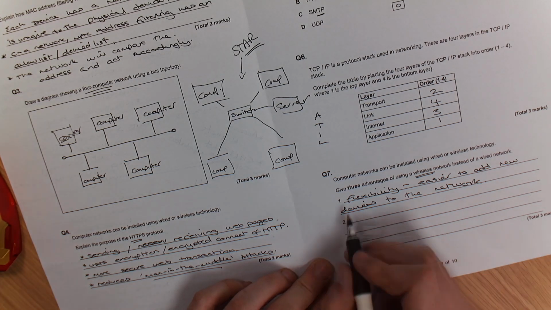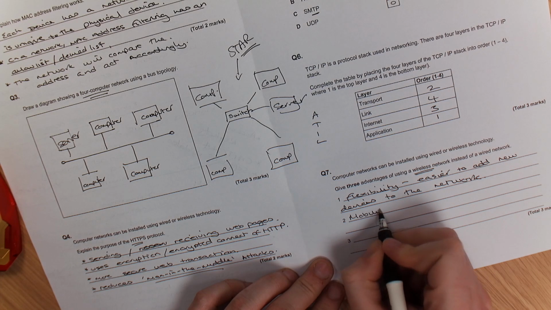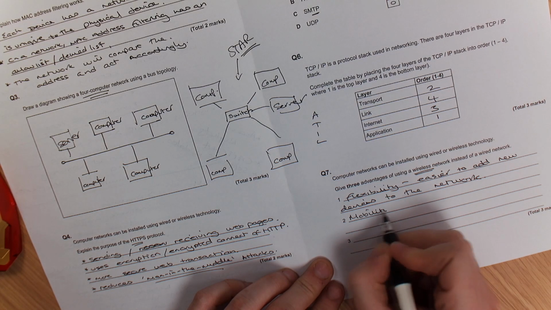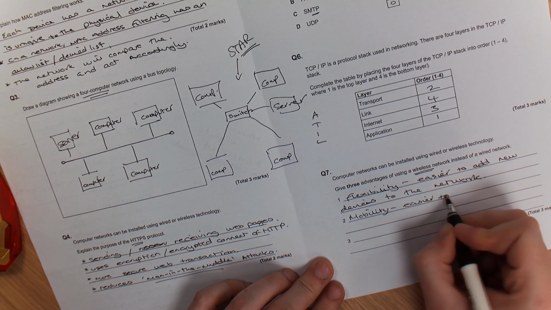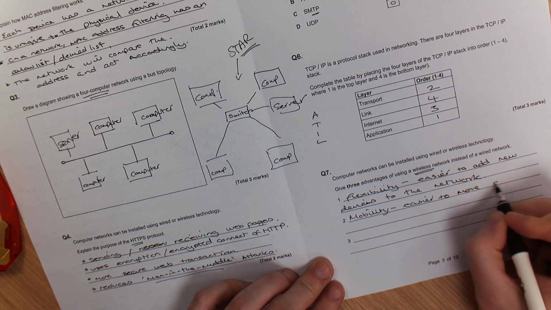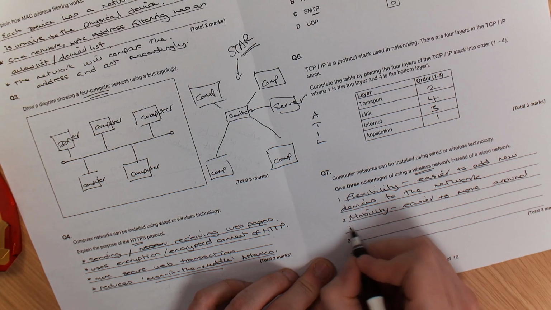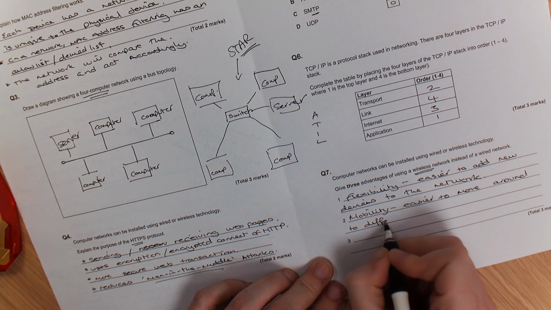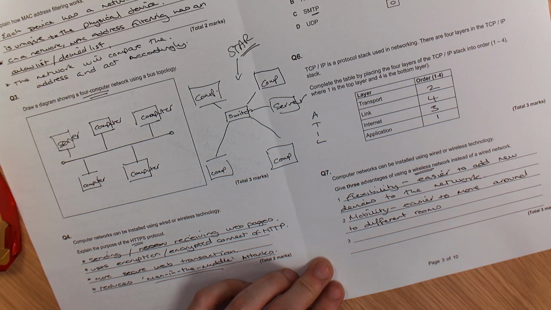So you've also got mobility. Easier to move around to different rooms or seats in your office.